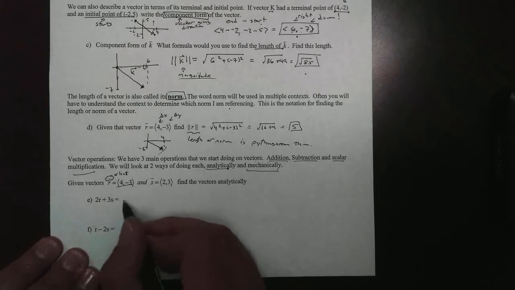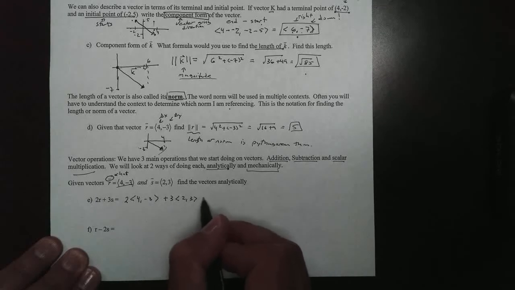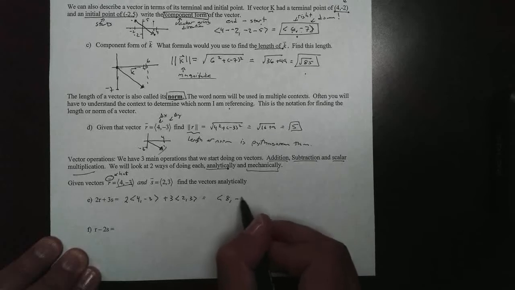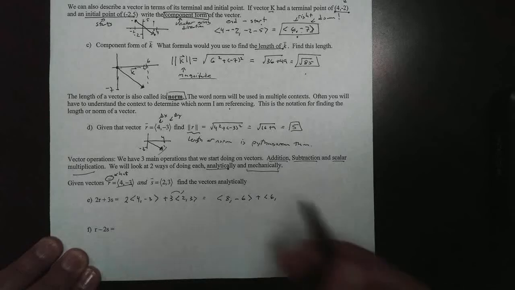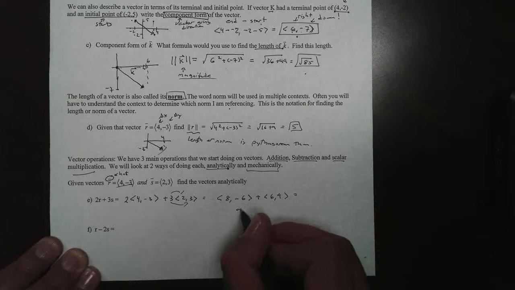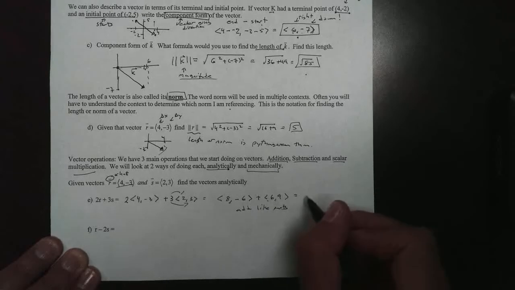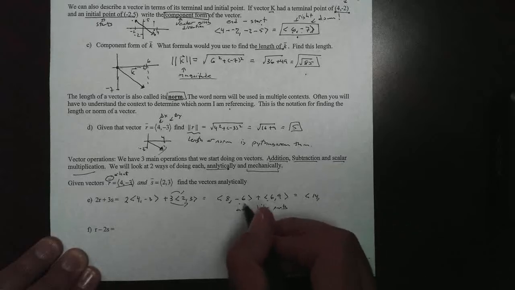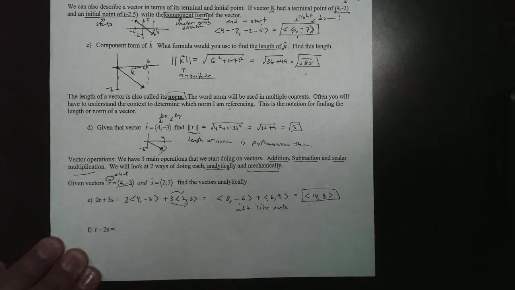This is 2r plus 3s. So it's just 2 times 4, negative 3, plus 3 times s, which is 2, 3. If we simplify it, we get 8, negative 6, plus 6, 9. Basically, we're distributing, and what we do is we just add the like parts. So the 8 plus the 6 becomes 14. The negative 6 plus the 9 becomes, of course, 3. And there we have it.